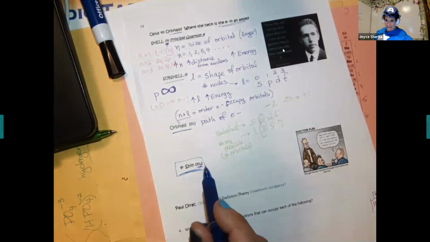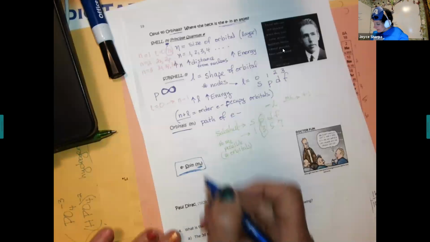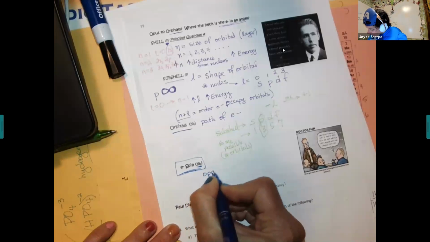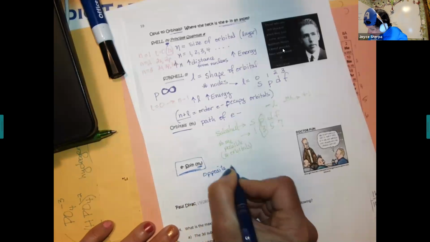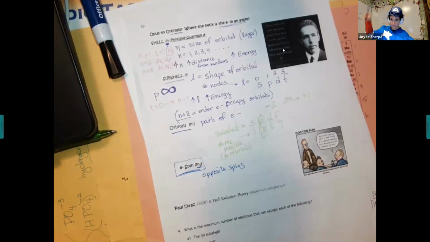electrons cannot have all 4 quantum numbers the same. So 2 electrons can be in the exact same orbital, in the exact same space and time, as long as they're spinning opposite. And when we're talking about opposite spins, we're not talking about running around the circle. We're talking about on its axis.